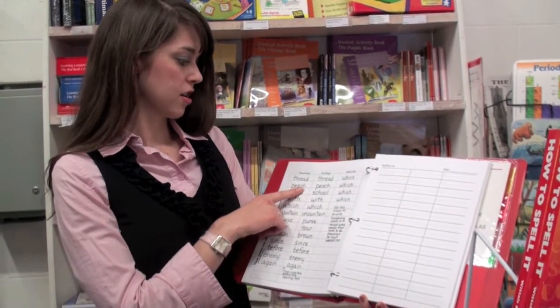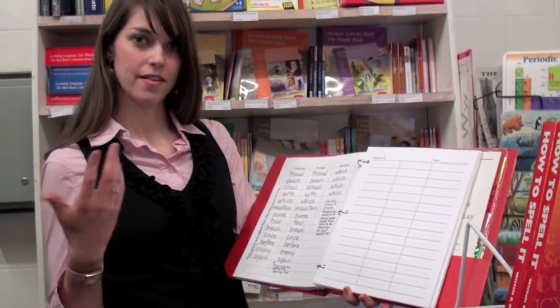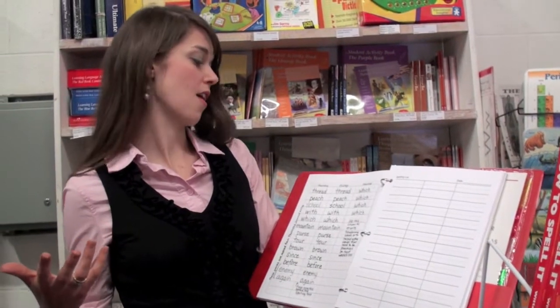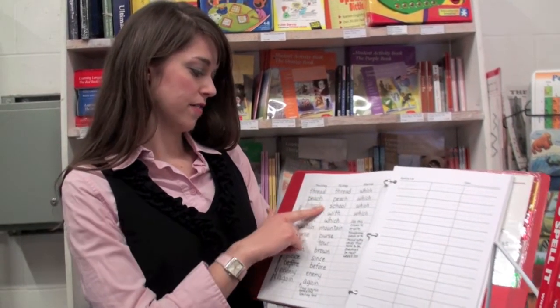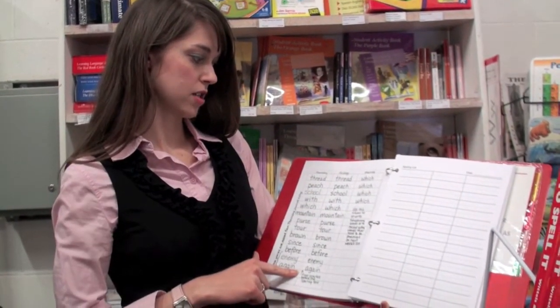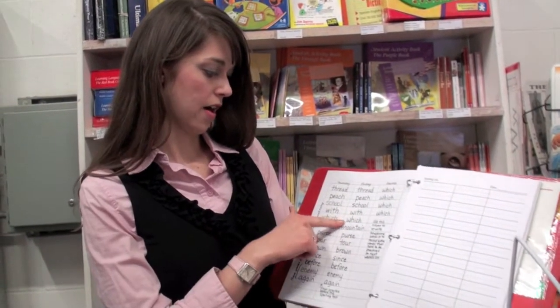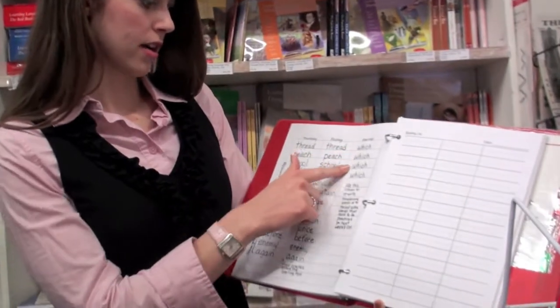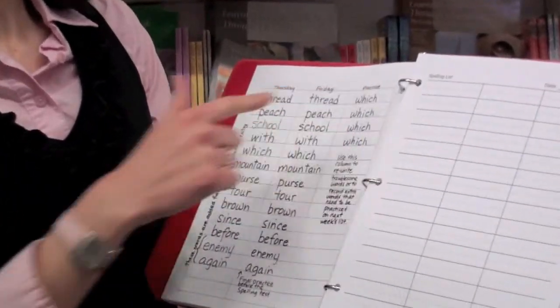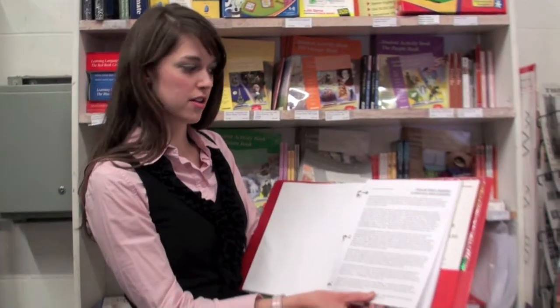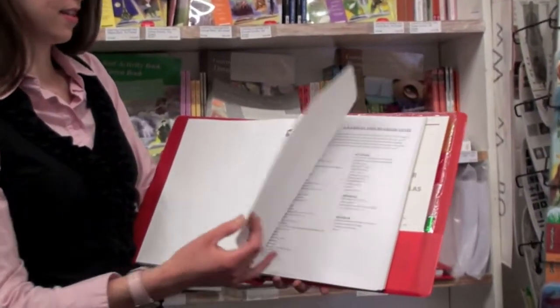On Friday, you have a spelling test after your students practice those words all week long, and you give them this test, practice these words. Whichever words they got wrong, like let's say they got which wrong, they practice that word and add it to next week's spelling list. Another great feature of this program are the language arts lessons.